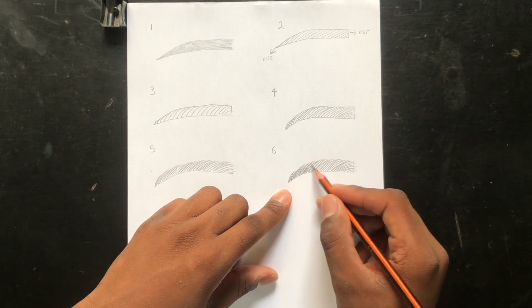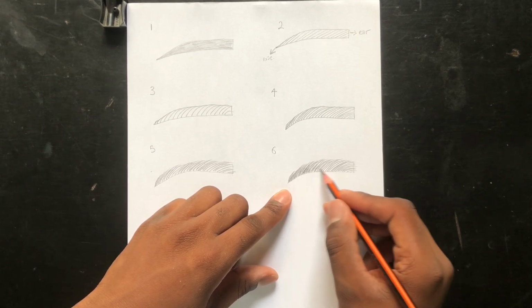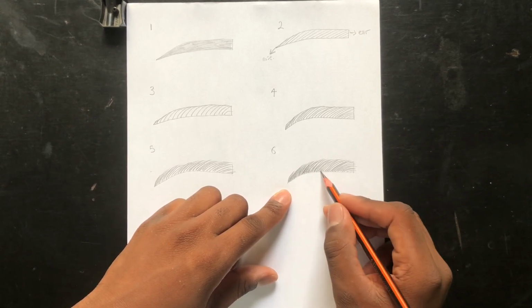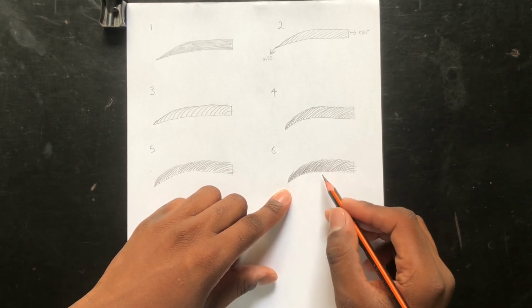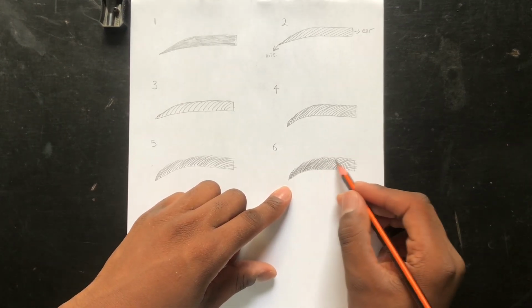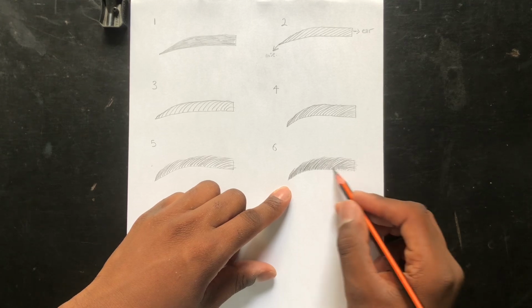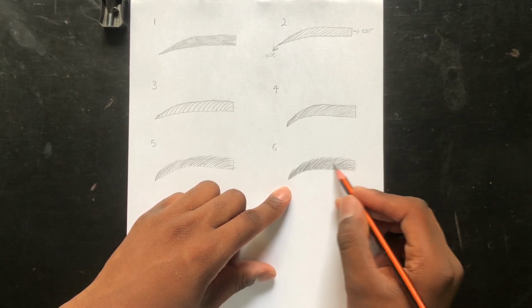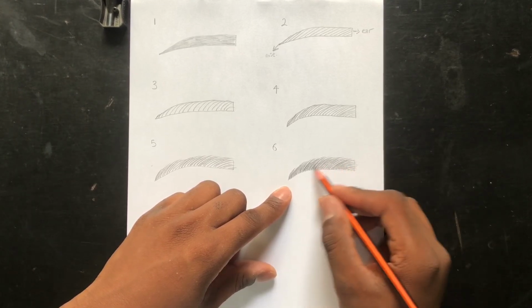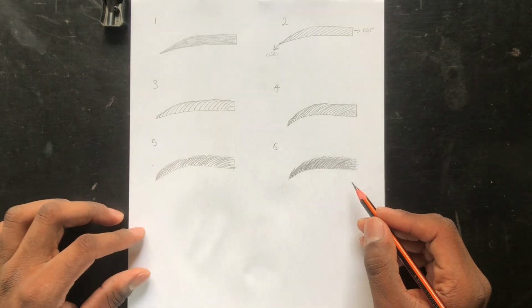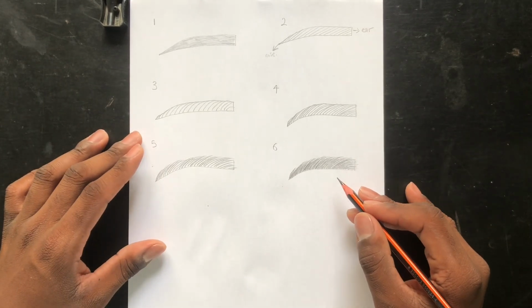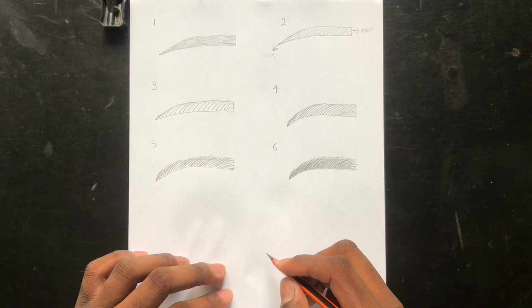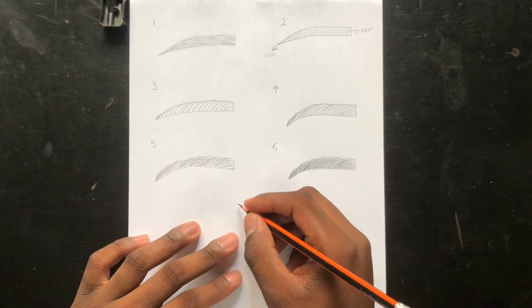Cover the inside. Just like that. Okay. Good. You have drawn an eyebrow. Now, last step is 7, where it looks realistic now.